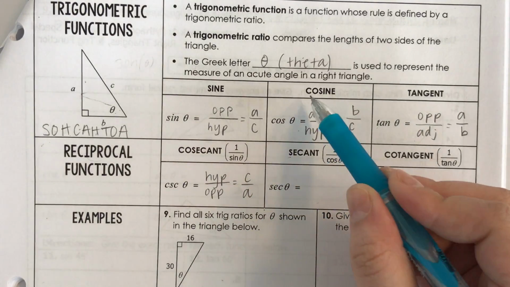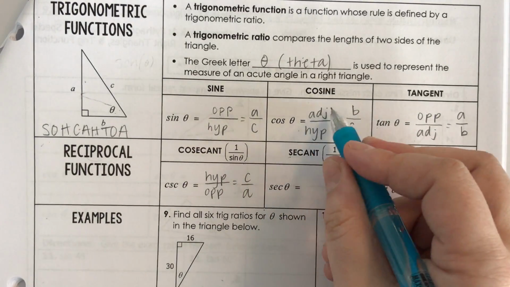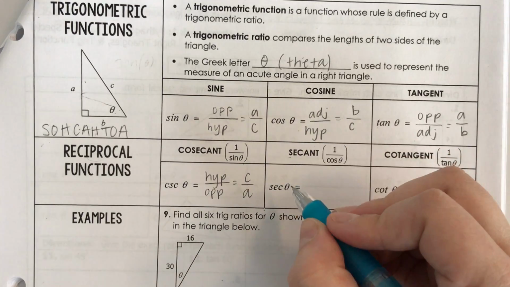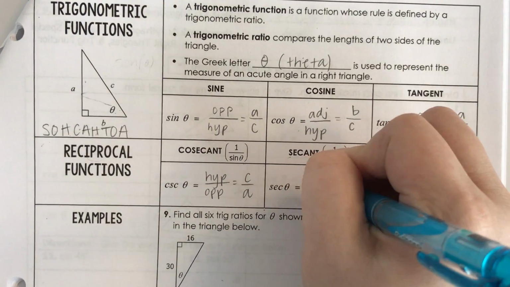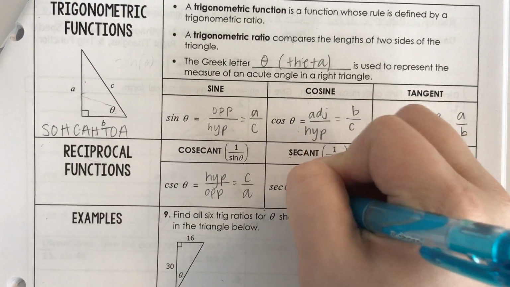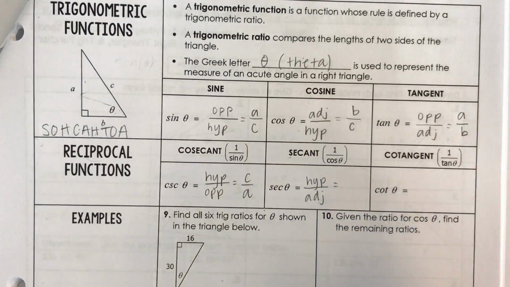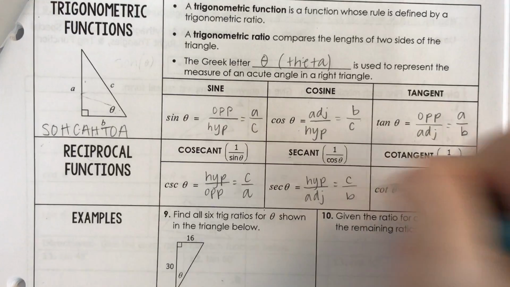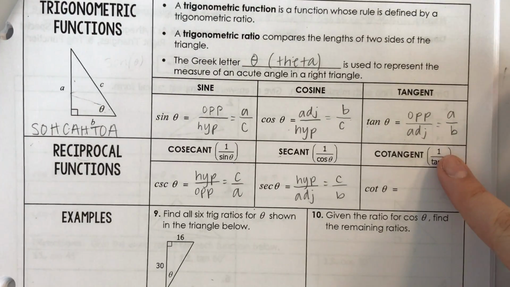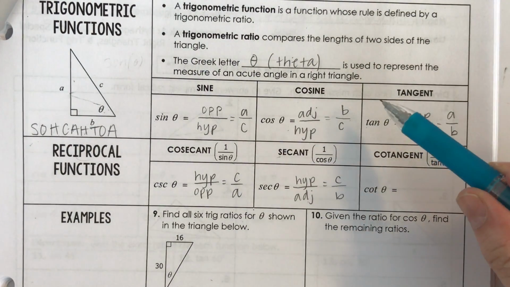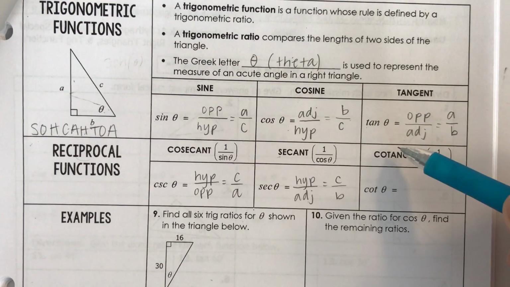Secant is the opposite of cosine. So cosine is adjacent over hypotenuse. Then secant would be hypotenuse over adjacent, which would be C over B. You flip it upside down. Okay? And then tangent. The opposite of tangent is cotangent.